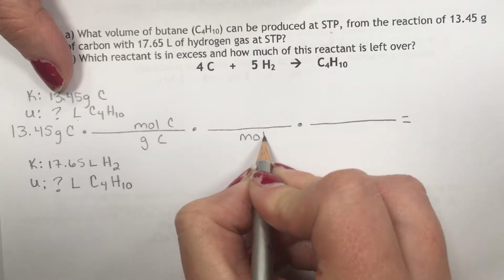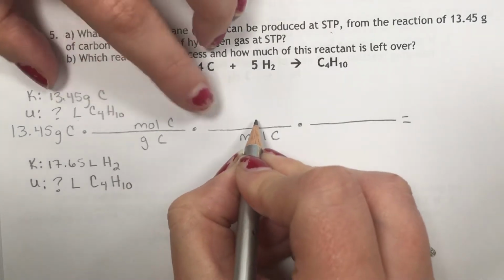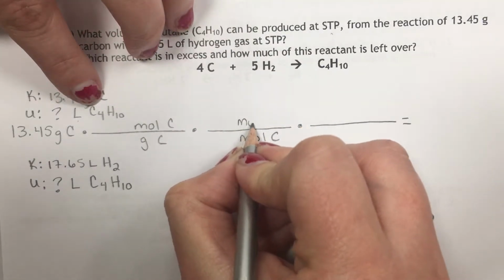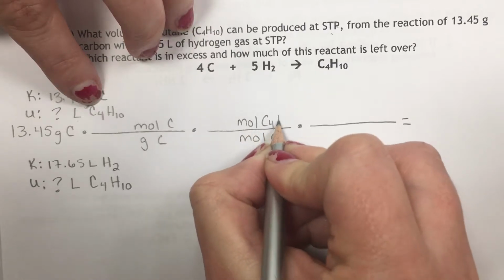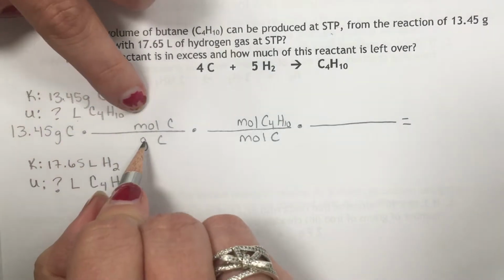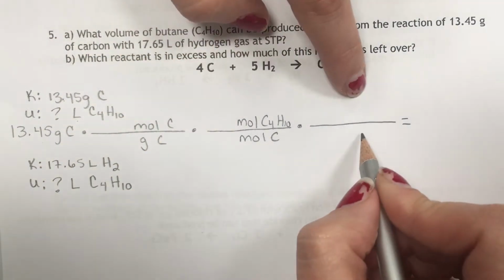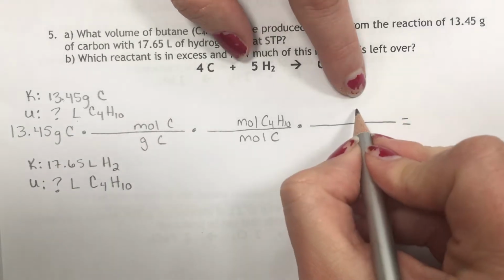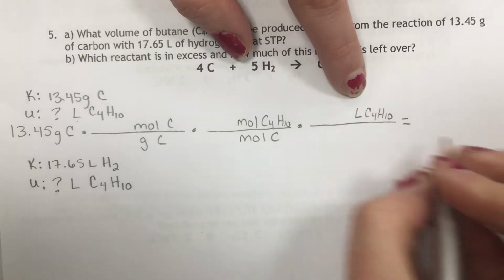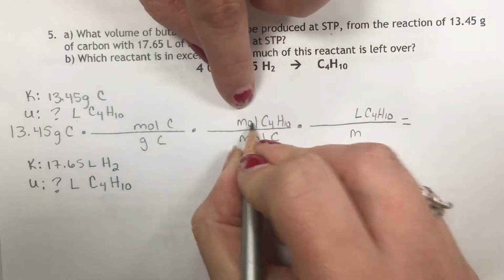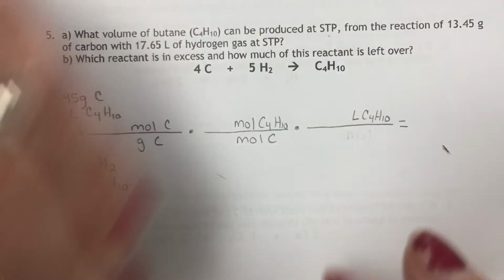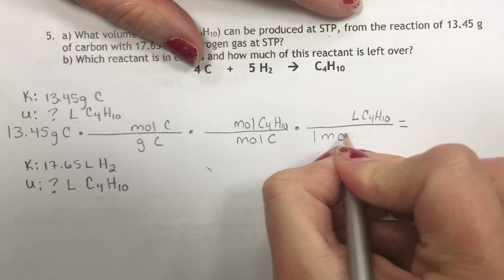So we need to convert grams to moles, so grams of carbon to moles of carbon. Then we're going to do a mole to mole ratio, okay? Whatever's up here must be here. And then the other thing we're trying to convert is moles of C4H10, okay? So we are given a known, convert to moles, mole to mole ratio, convert out of moles and into the unit we need. So the unit we need is liters of butane. And we will have to be getting out of moles of butane. Let me give myself some more space, because I know it's a conversion, so it'll be 1.